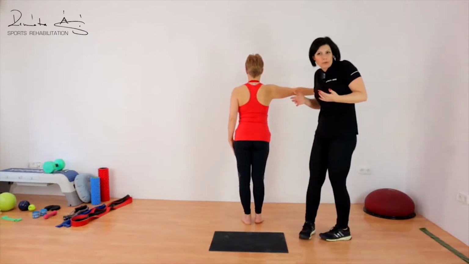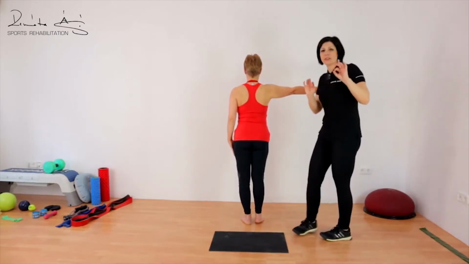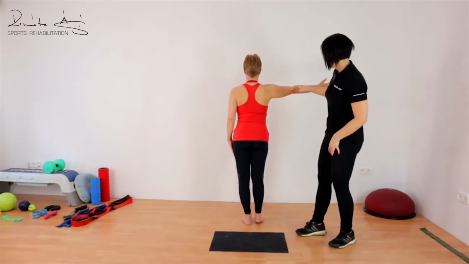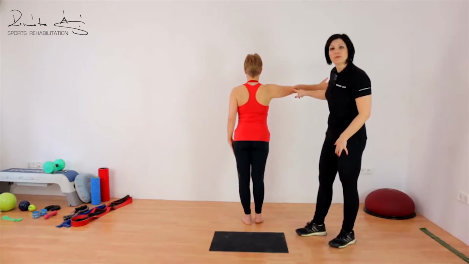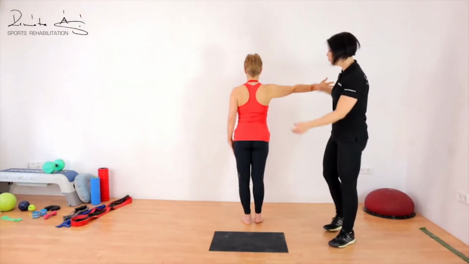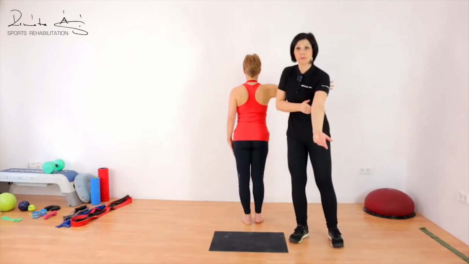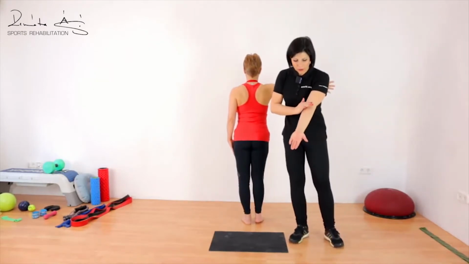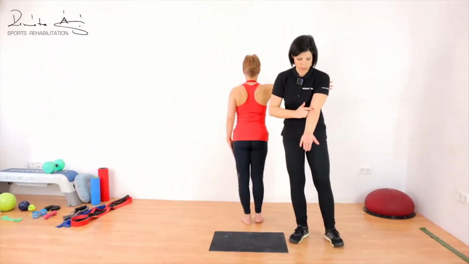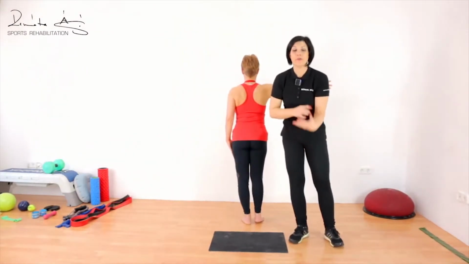Why is it important for us? Because actually, let me give you just a bit more information. All the tennis elbows are connected to the overuse of the extensors of the forearm. All the golf elbows, the tendon injury, are connected to the overuse of the flexors of the forearm.